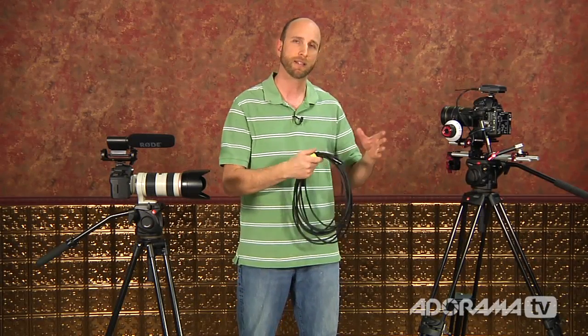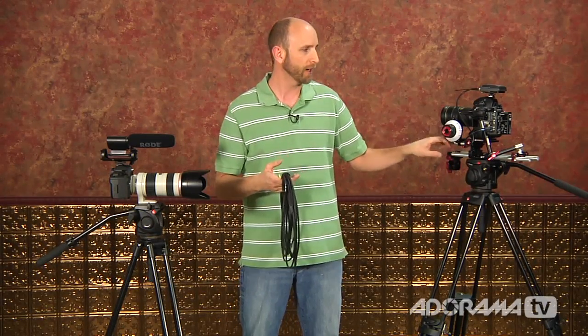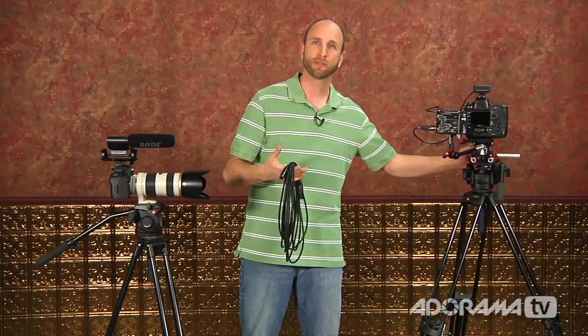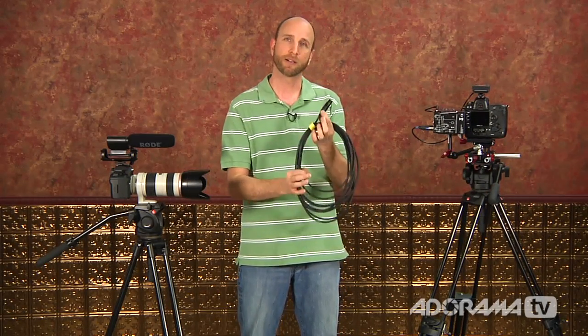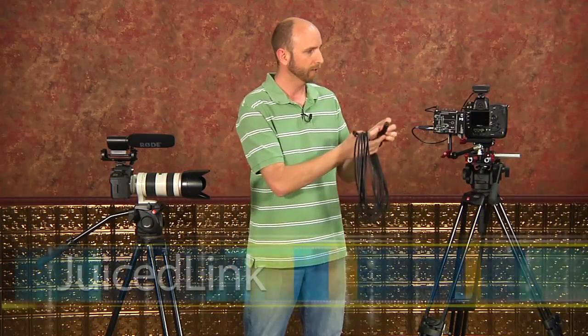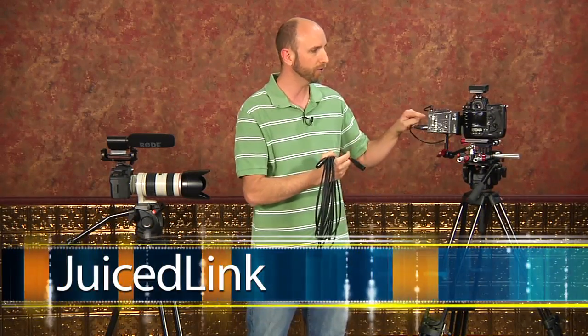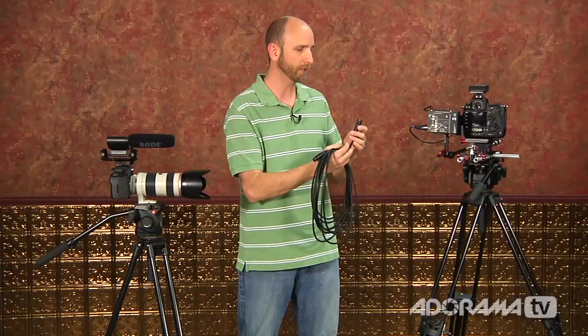There's another option though if you want to use built-in input for audio with an XLR input for a balanced input. This is just an XLR cable, and so that would plug in to something like this. This is called a juiced link. And what this allows you to do is to use all different types of microphones. In fact, Dawn's going to come out here. She's got a couple of microphones that we're going to show you.